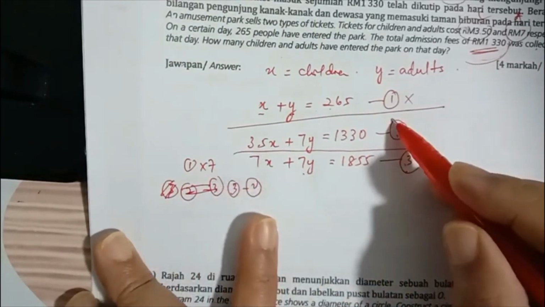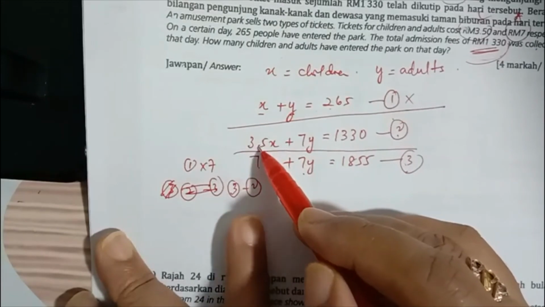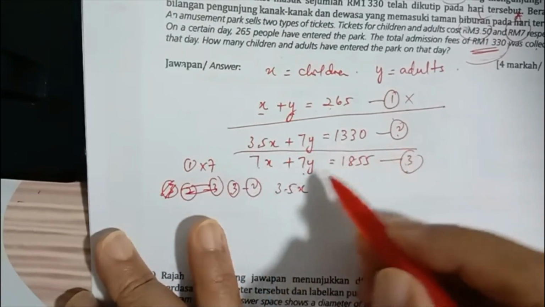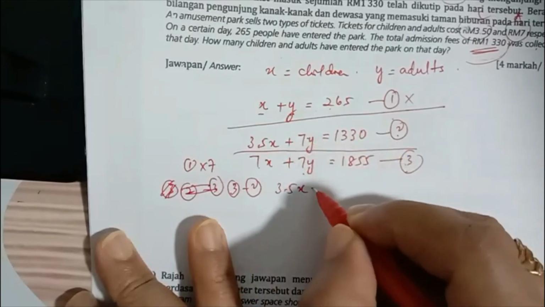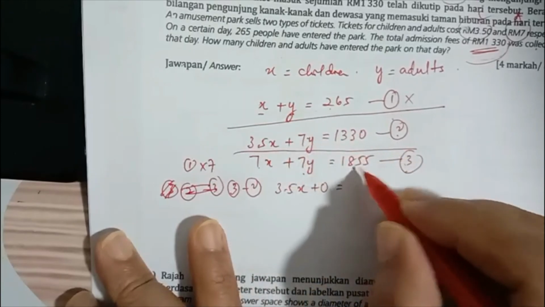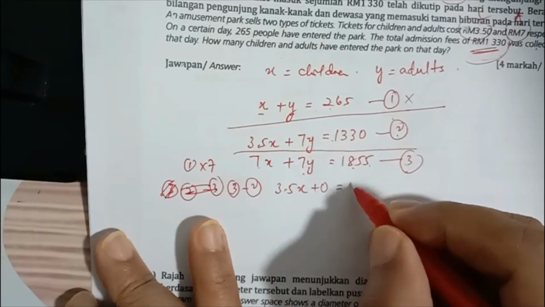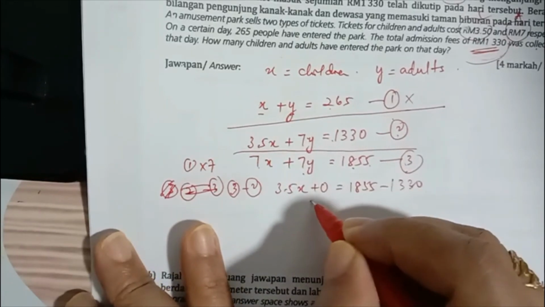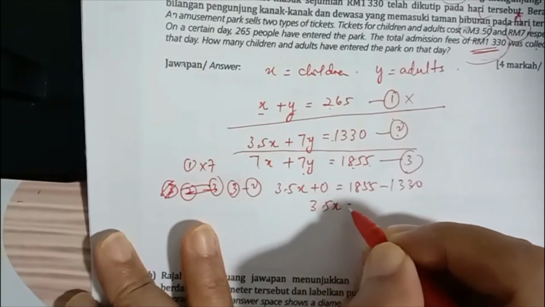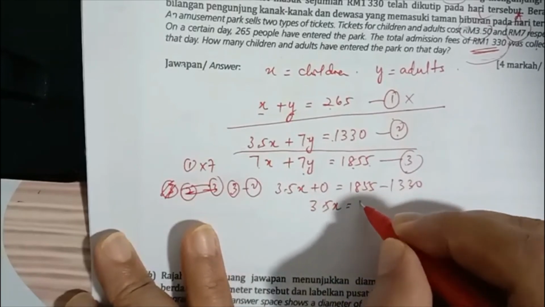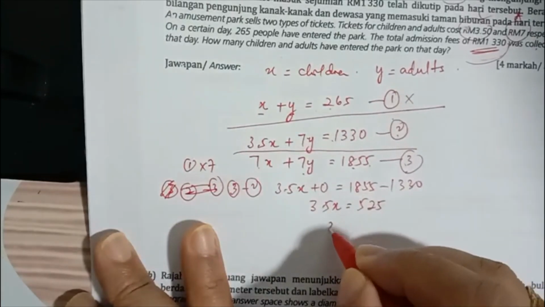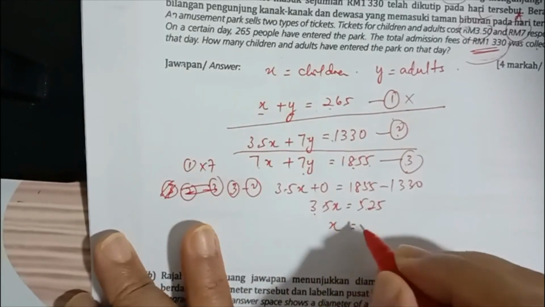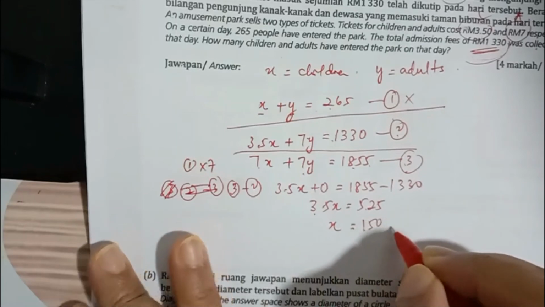So 7x minus 3.5x, we get 3.5x. 7y minus 7y, 0. 1855 minus 1330. So we get 3.5x equals 525. Thus we get x equals 525 divided by 3.5, you get 150.